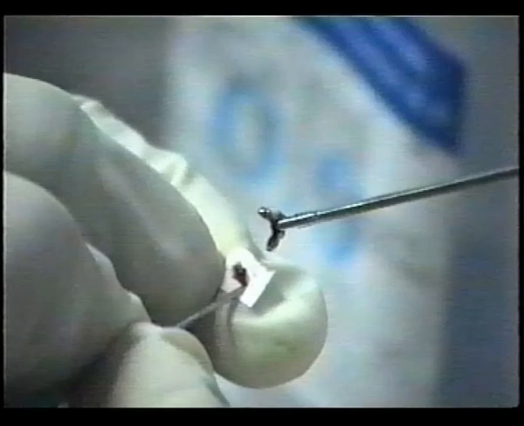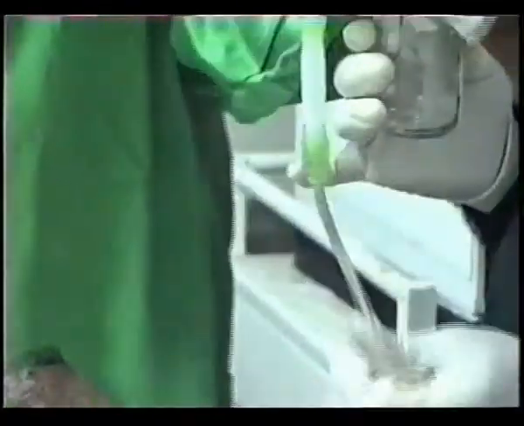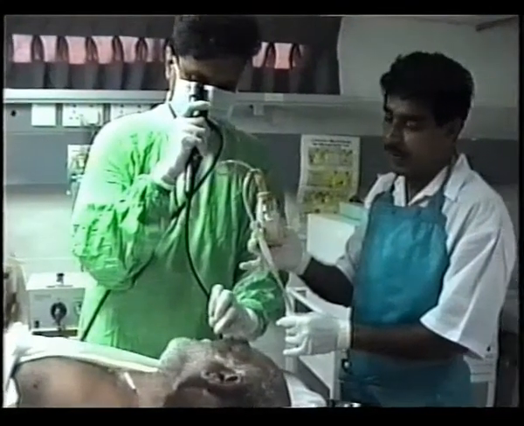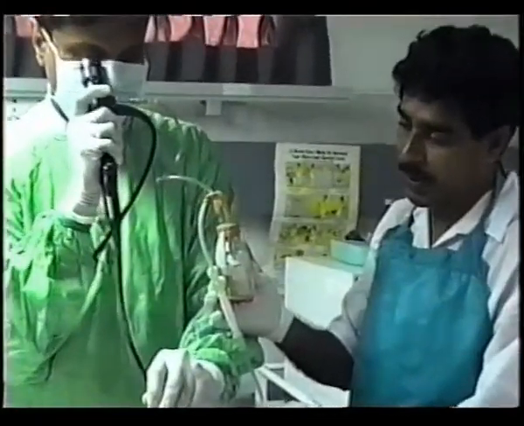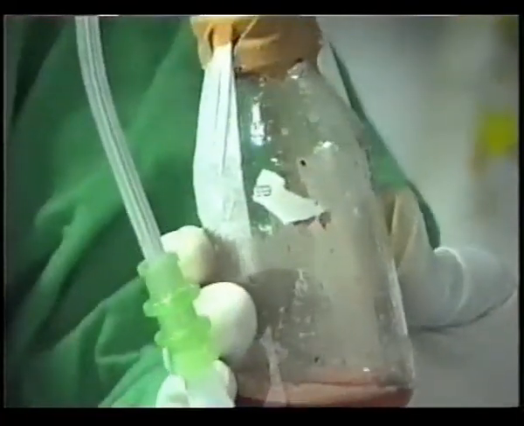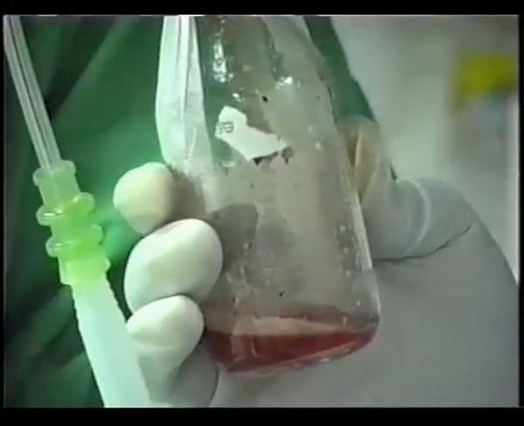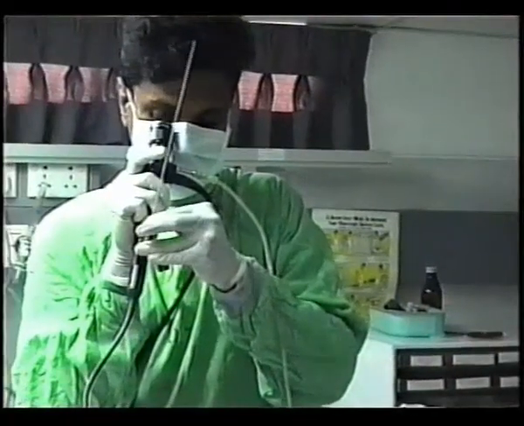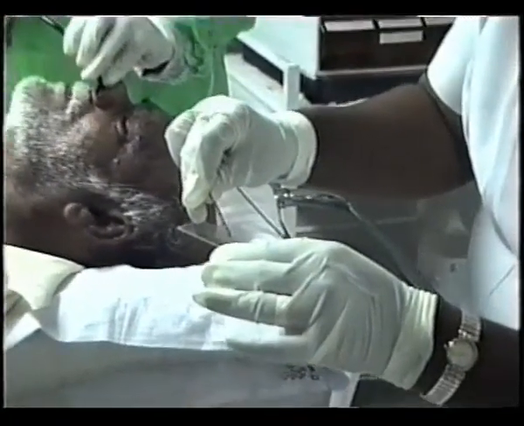A bronchial biopsy. Saline is instilled through the bronchoscope into the bronchial tree and washings are obtained. Washings are sent for cytology. This is a bronchial brush smear.